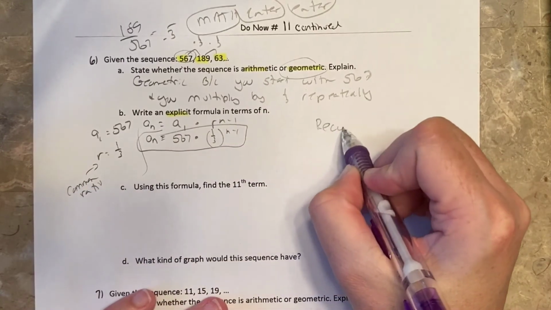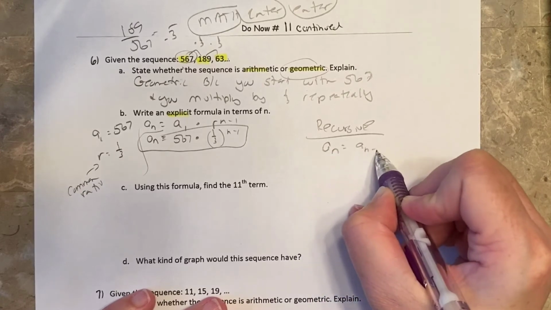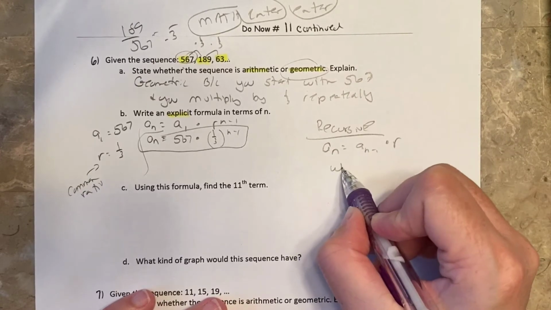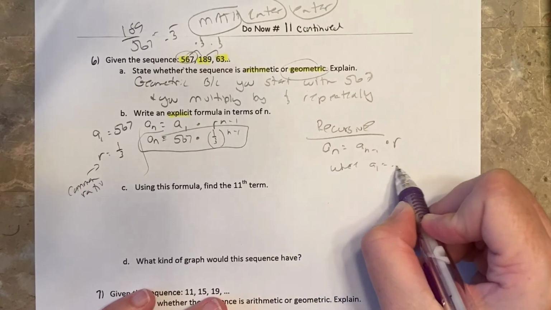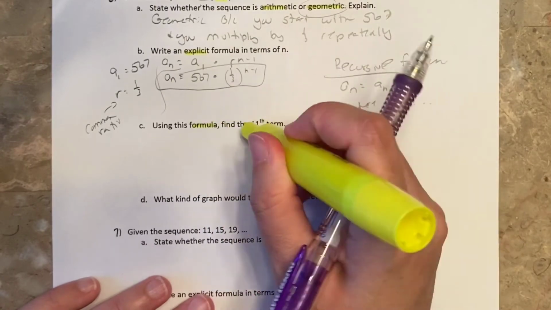So we are done. Just want to remind you, so you have it for your notes. The recursive is a sub n minus 1 times r, where a sub 1 equals whatever. That's recursion for geometric.